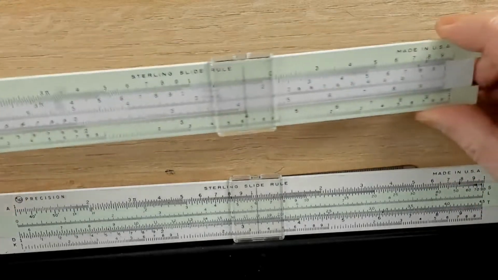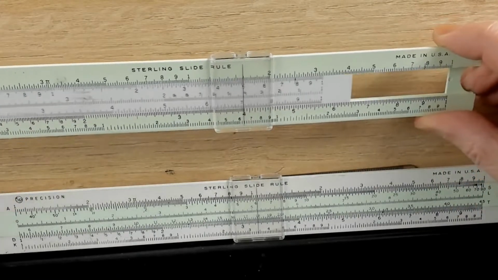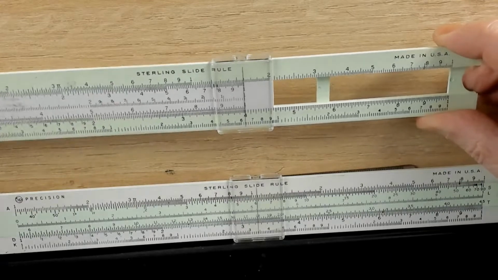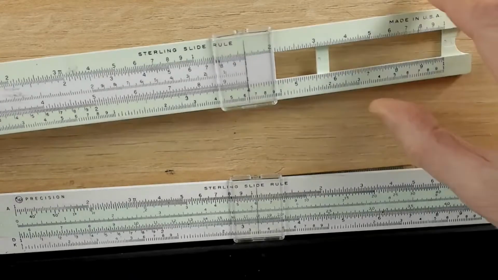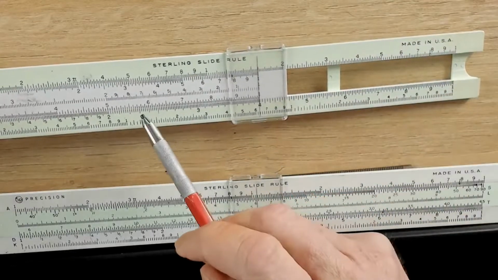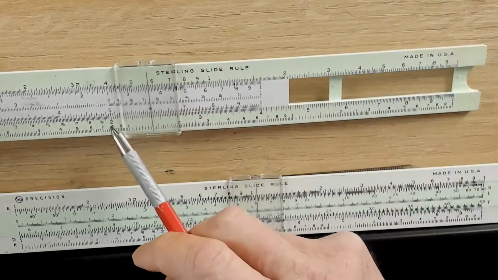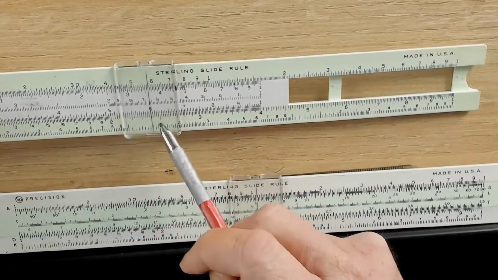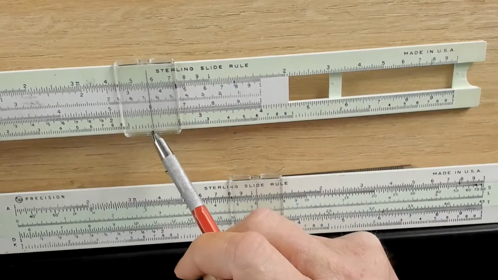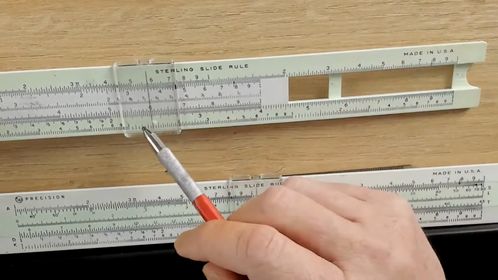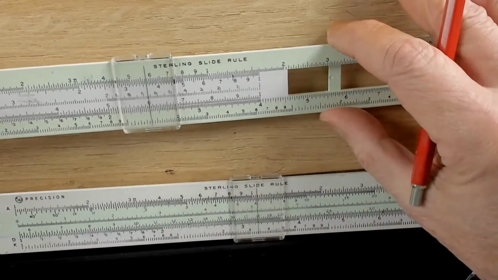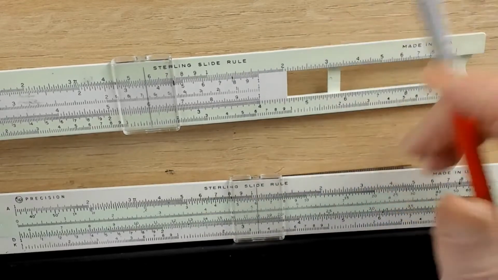Now sometimes one way that you can do that is you can bring the other index over and come up and find the 6 here. And then read down and you'll find the answer is 24. Now with the CI scale, you can actually kind of go backwards.